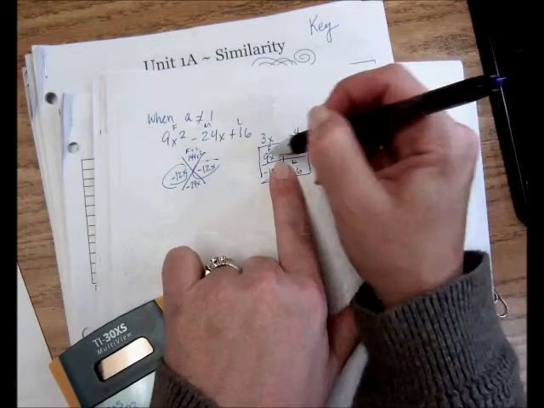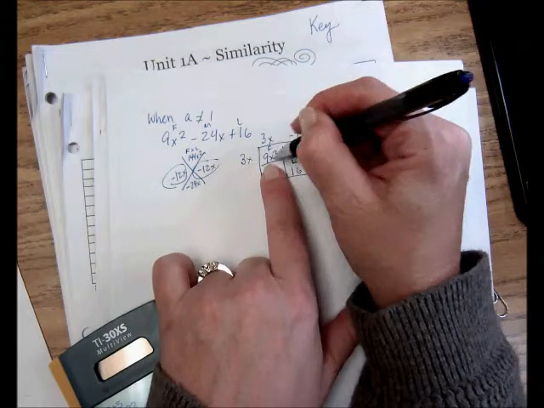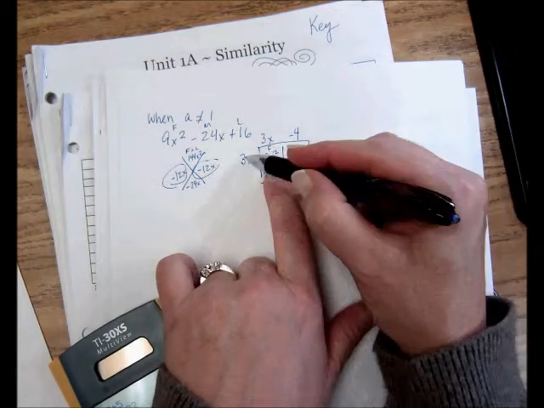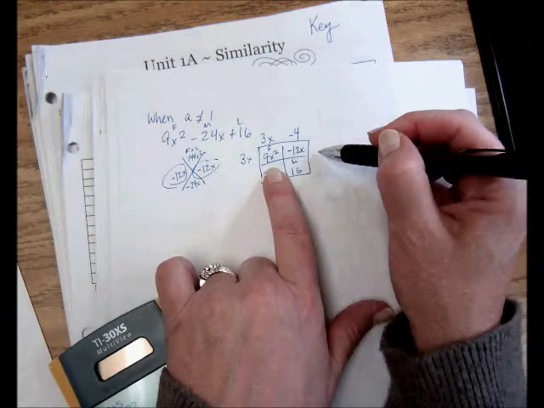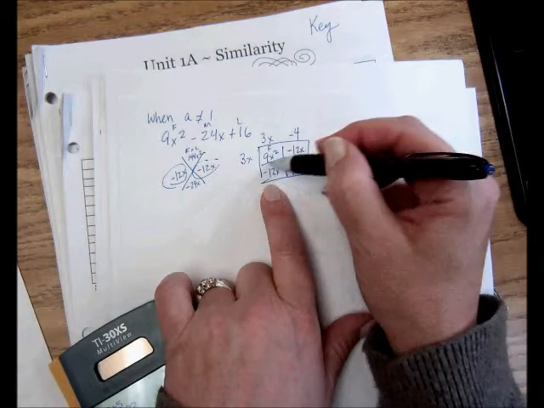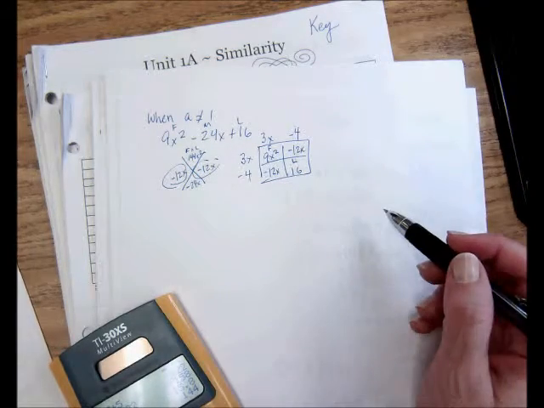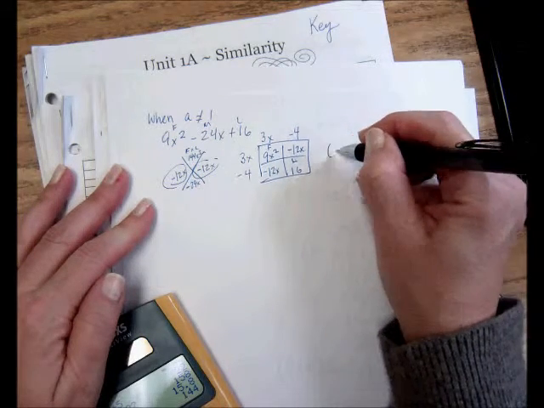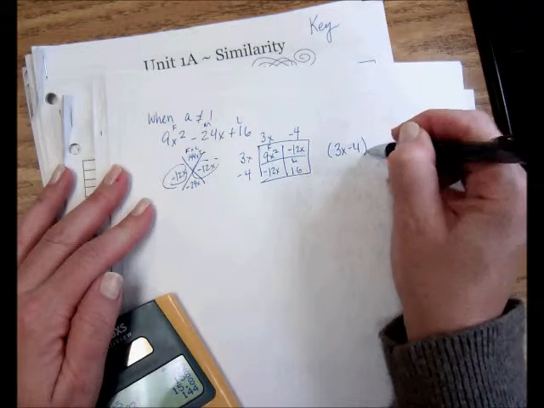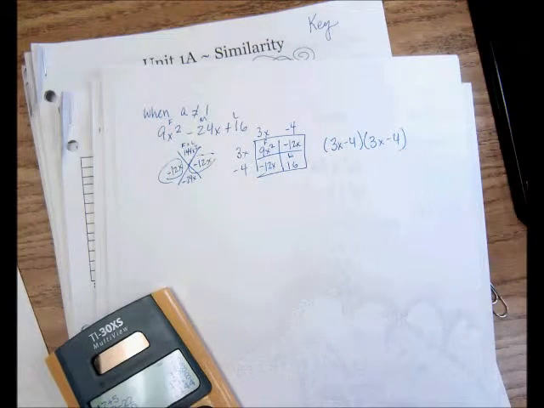Then I have to look at my rows and factor out the greatest common factor for my rows. Because my 9x squared is positive, I don't care about the second term, I'm just looking at the first one I come to. And here, the first one is negative, so I know I'm going to factor out a negative. And again, I'm going to factor out a negative 4. So in this situation, I'm going to say 3x minus 4 times 3x minus 4. And that's how you factor when a is not equal to 1.